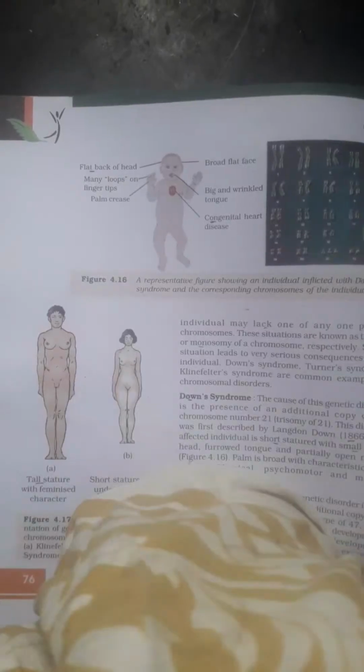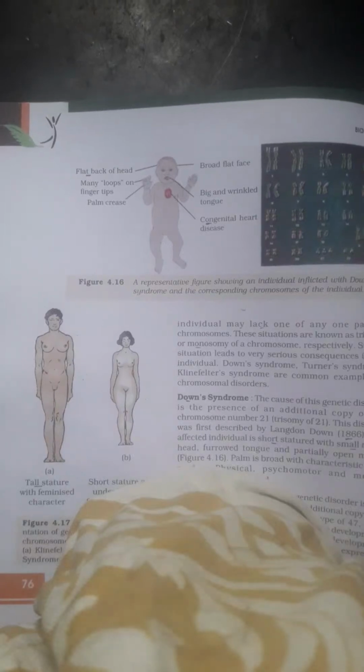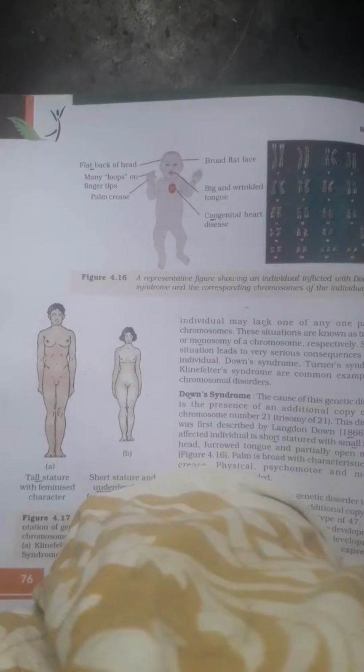Now another additional thing is many loops on fingertips. Usually the tips have the loops, but it has many loops on the fingertips. Now talking about the tongue, it's a big, wrinkled, furrowed tongue. And the Down syndrome individual has congenital heart diseases. So heart diseases are also involved in the Down syndrome.